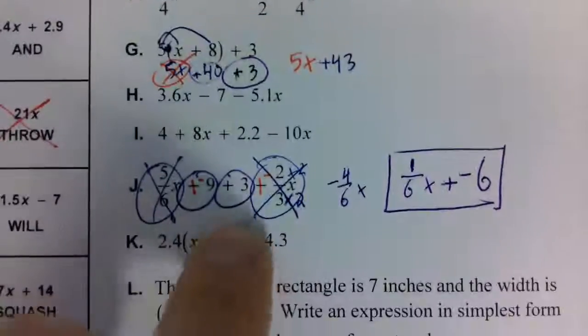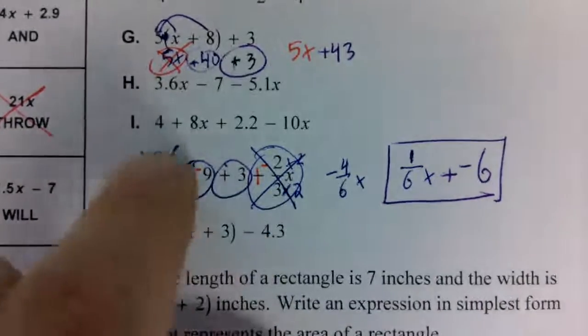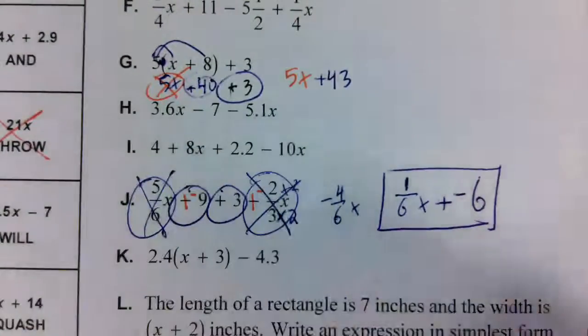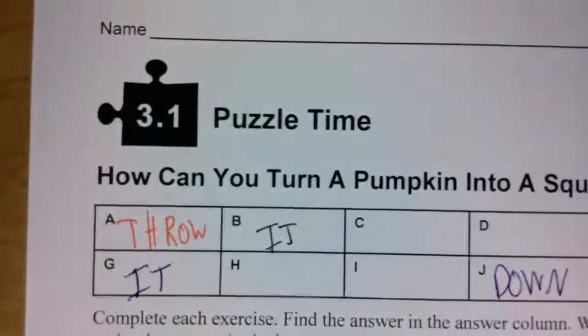So circle up the like terms. Show me the distribution, the little loops, and rewriting things. That's the work I'm looking for on this side. However, when you flip to the other side, join me on the back.